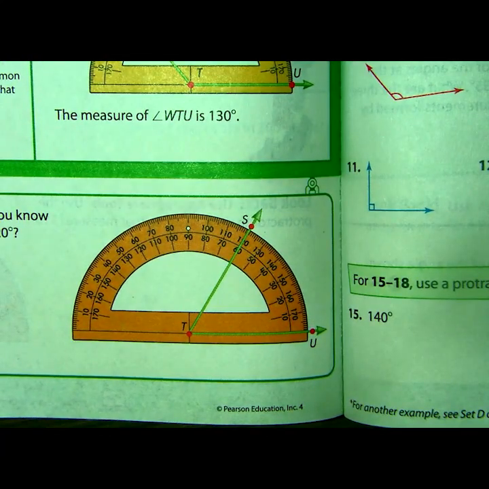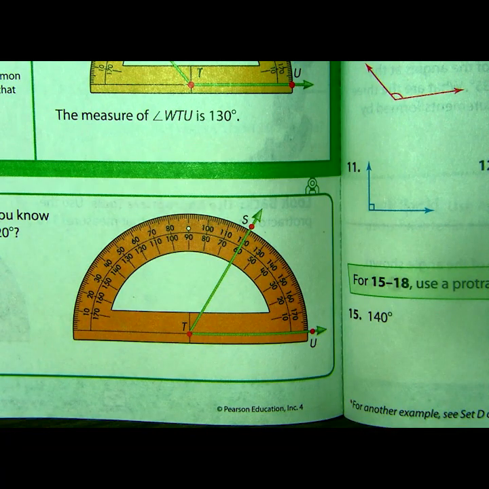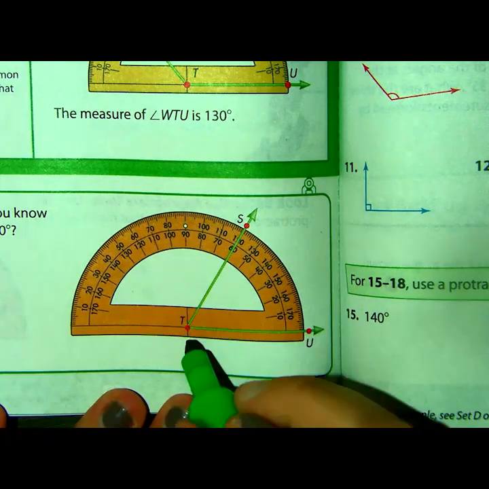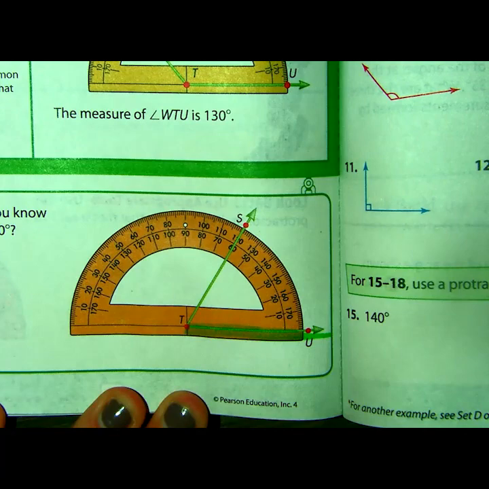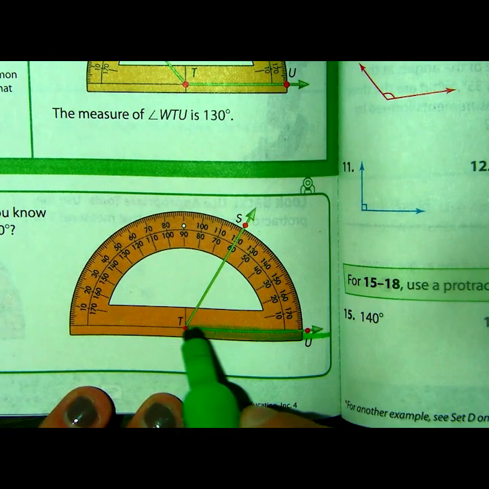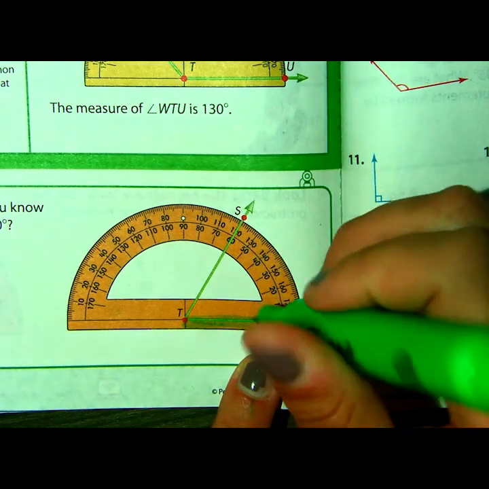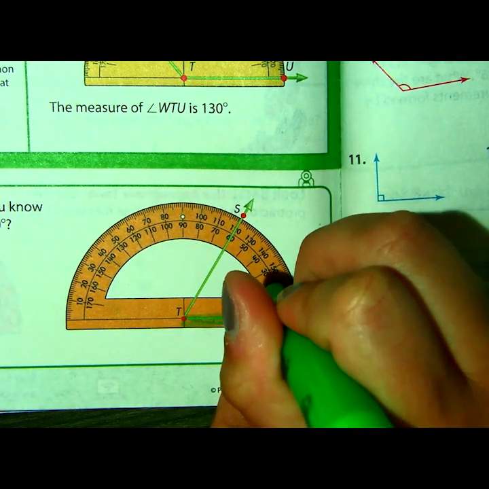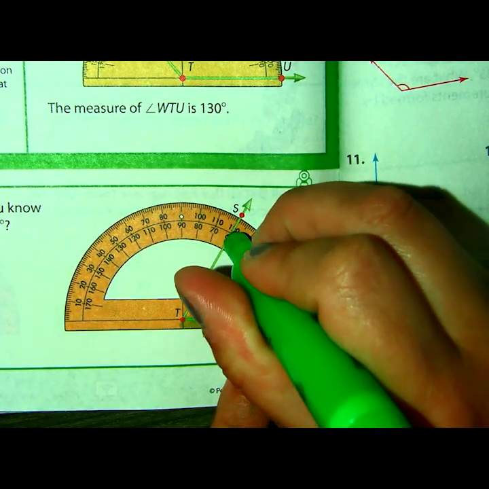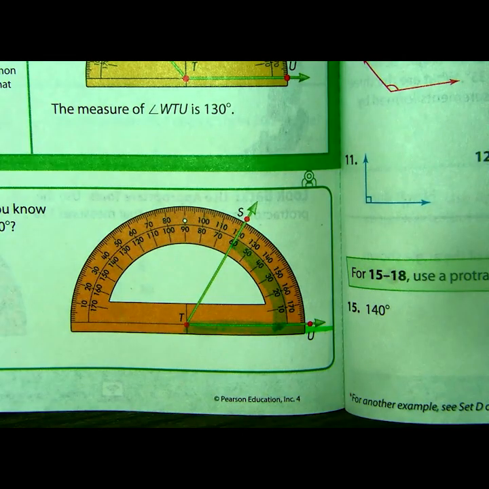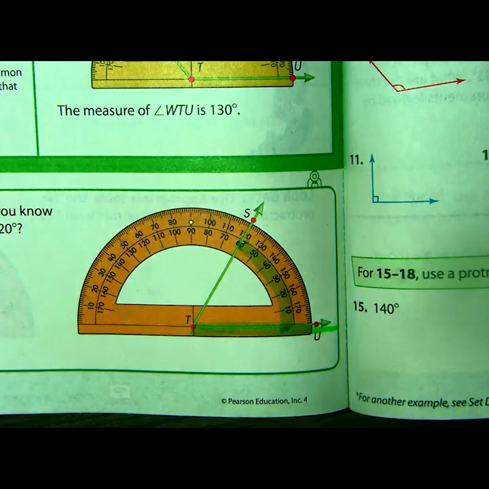So again, in this example, just like the previous one, the ray passes through on this side of my protractor. So I'm going to follow it along, and then I look for the scale that begins with 0, and I'm going to follow and travel that up. 10, 20, 30, 40, 50, and stop at the next ray. And I can see the number that I've stopped on is 60.